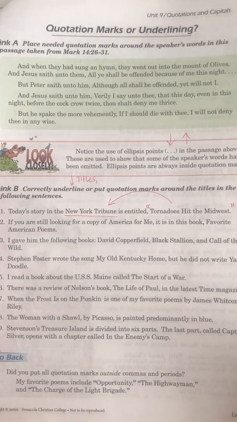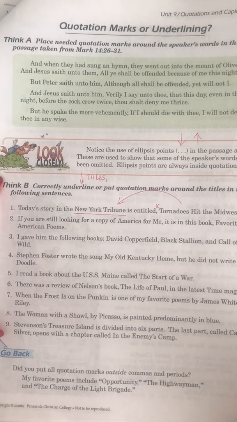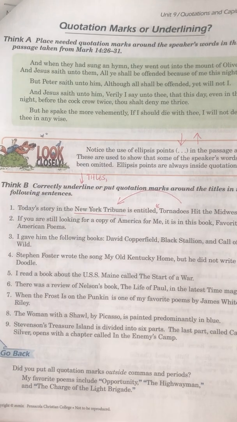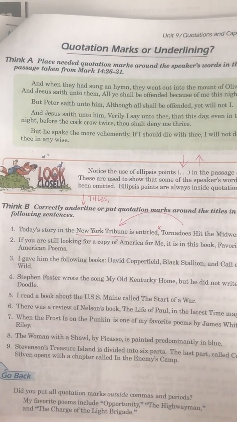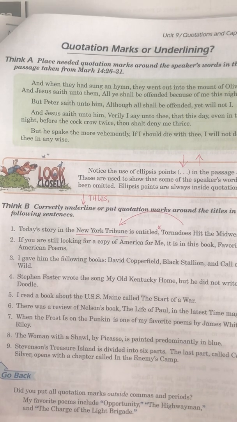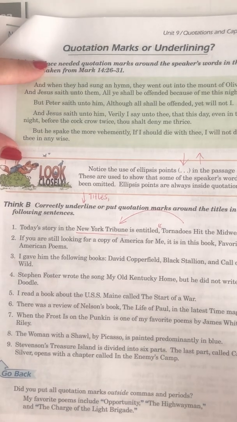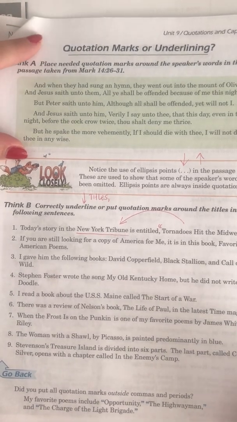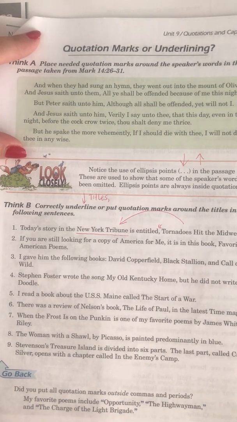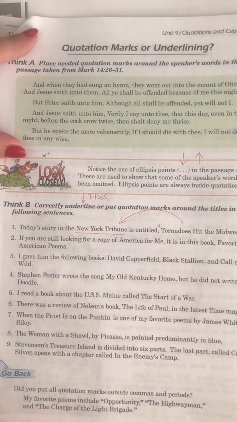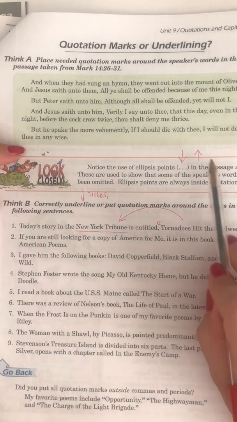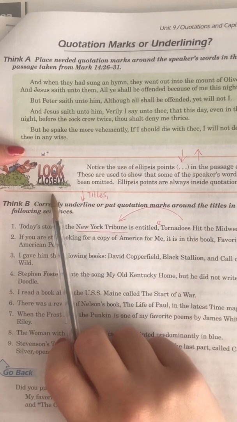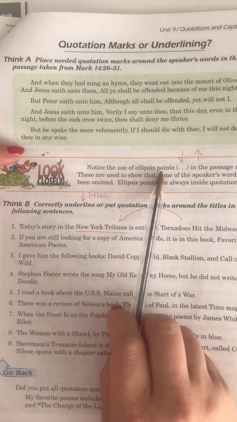So when we get down to Think B, we're going to begin that, and I have an example below. But before that, for Think A, you're going to need to place needed quotation marks around the speaker's words in this passage. So you're going to read this passage and you're going to place all of the quotation marks around the words that are being said. That's it. So just continued practice from this week's concepts and learning. Then, of course, for Look Closely, I have some little arrows here because this is really important. It says to notice the use of ellipsis points.